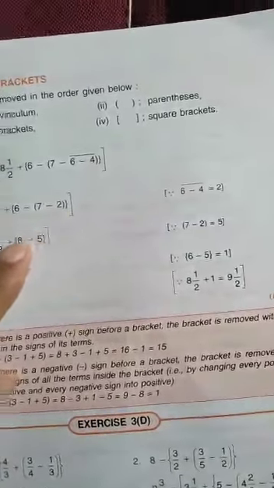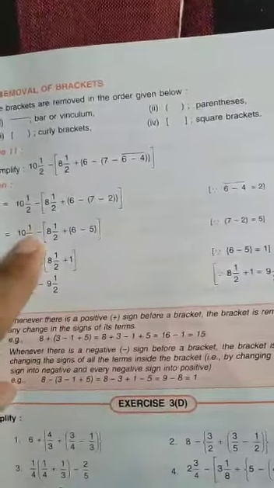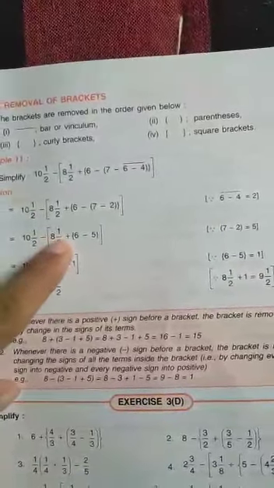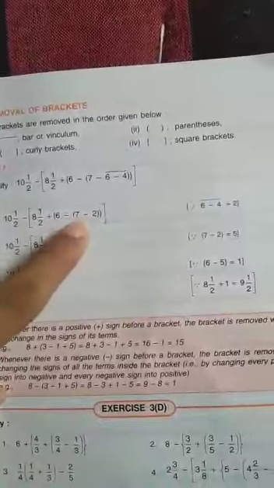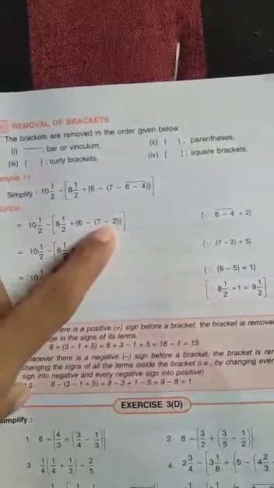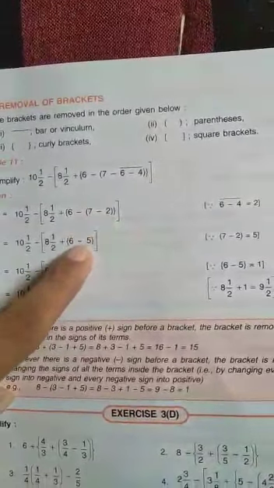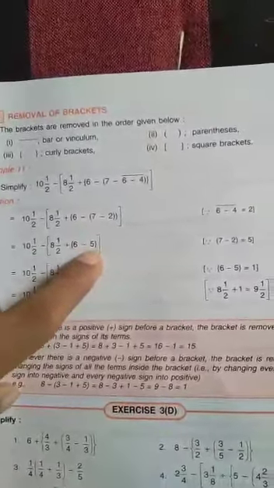Then after that 10 and a half minus 8 and a half plus 6 minus 7 minus 2. Now we need to remove the parenthesis, so 7 minus 2 will be 5, so 6 minus 5.